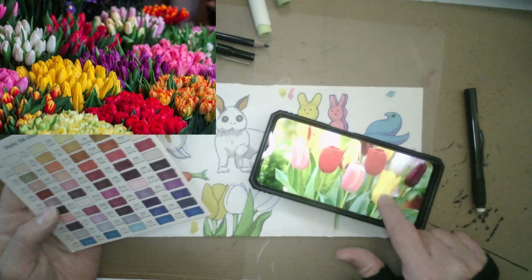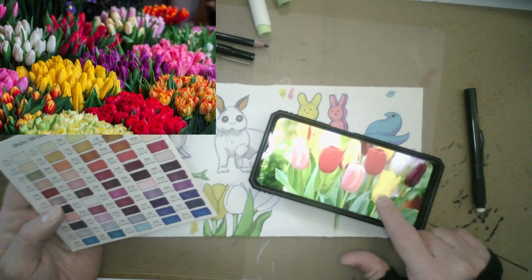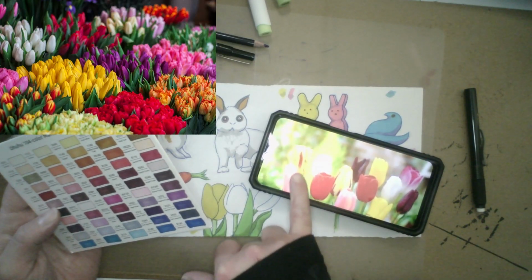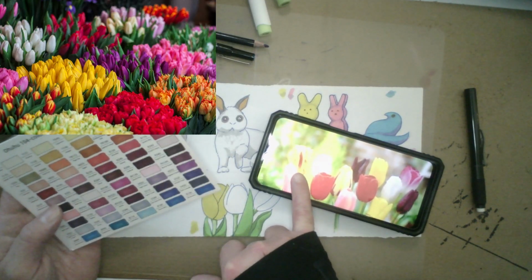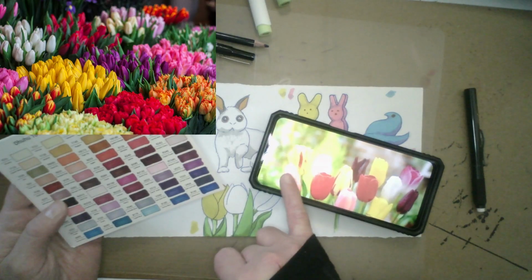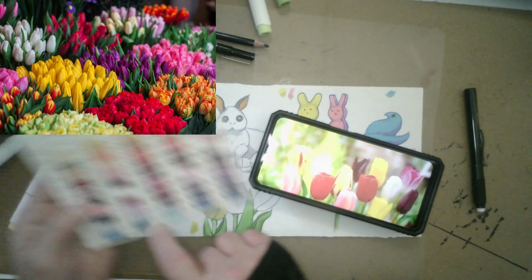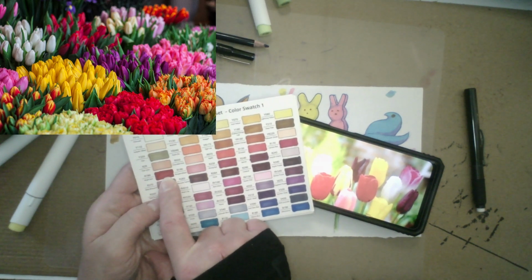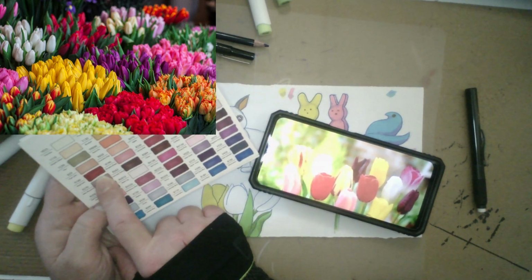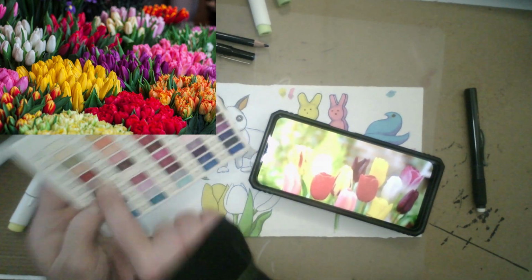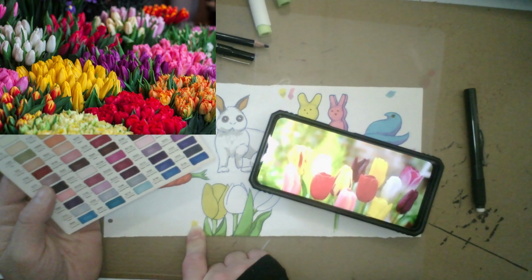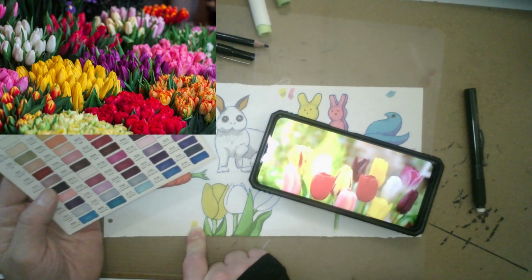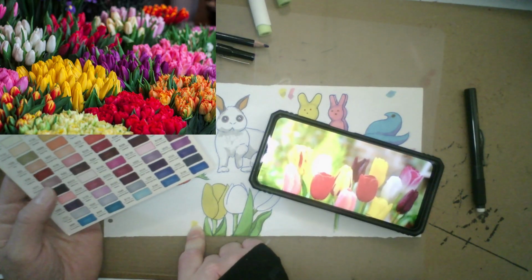So I'm going for this flower here, but I want to try to get that color accent. I feel like brick red would work, but it might be a bit too dark. So let's swatch it. Bright red, not brick red.